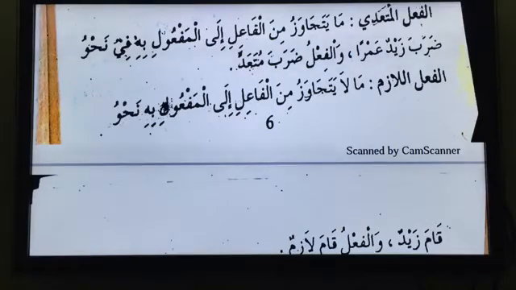I hope we get. Now, wal fi'lu muta'addin. We can see here, he said wal fi'lu, as in the verb here, daraba, is muta'addin, meaning it is transitive. Daraba zaidun amran. However, let's note that when we say transitive verbs in Arabic, it's not the same as defining transitive verbs in English. We'll get there inshallah. So that is that.